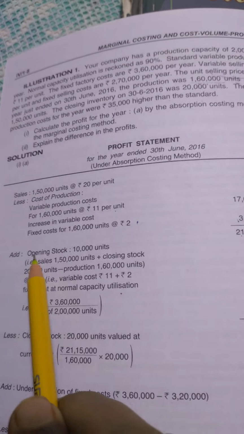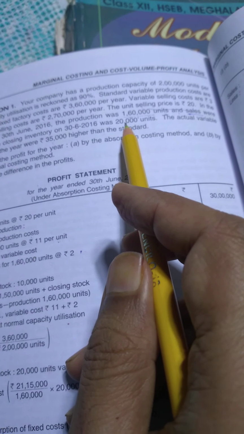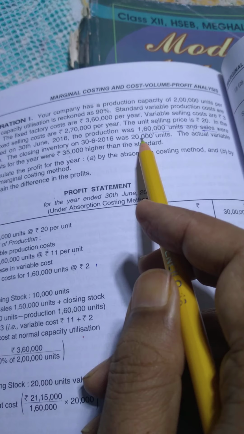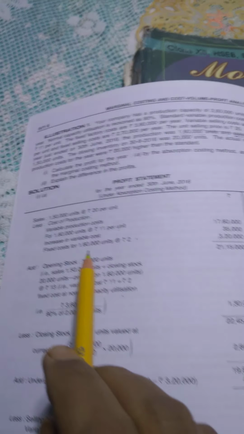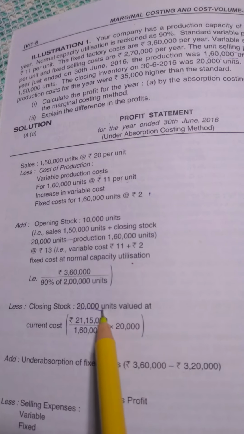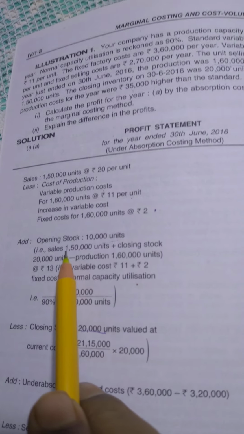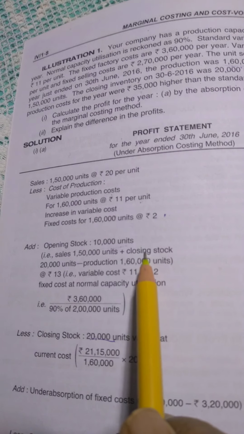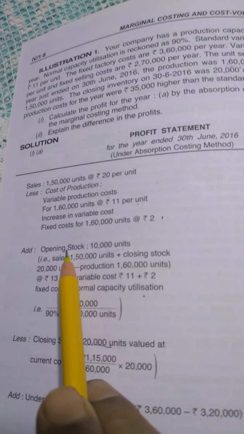From there, what will you do? You will add opening stock. How much is your opening stock? It is given in the question. Closing stock is given as 20,000 units. Opening stock will become 10,000 units. The formula for calculating opening stock is sales plus closing stock minus production.